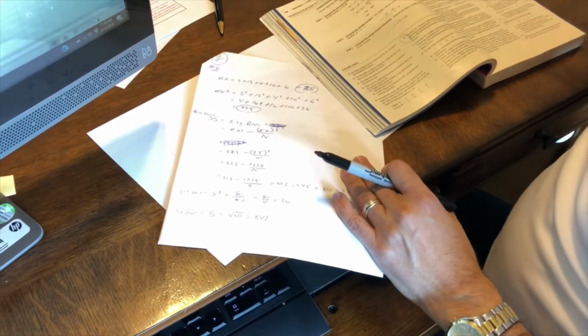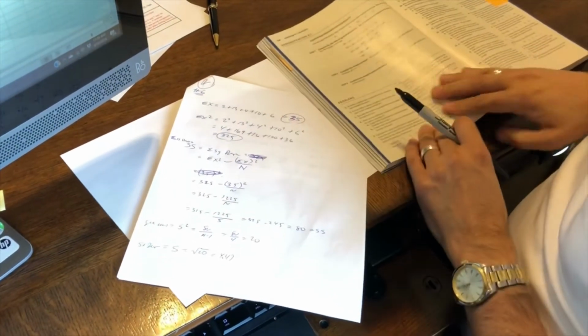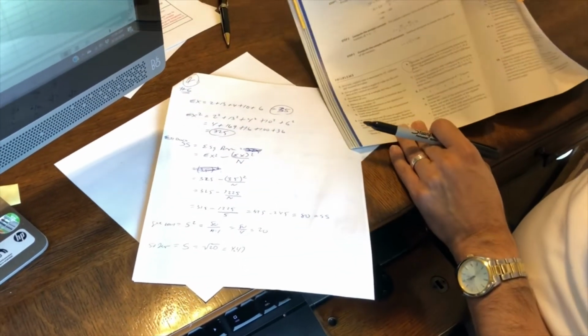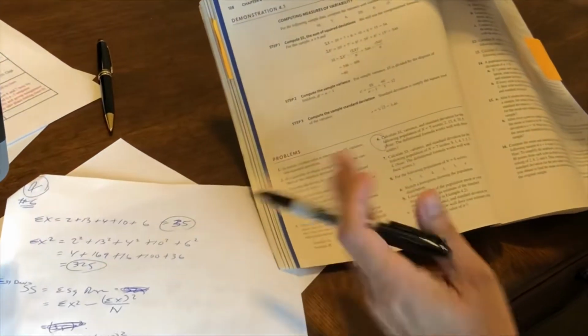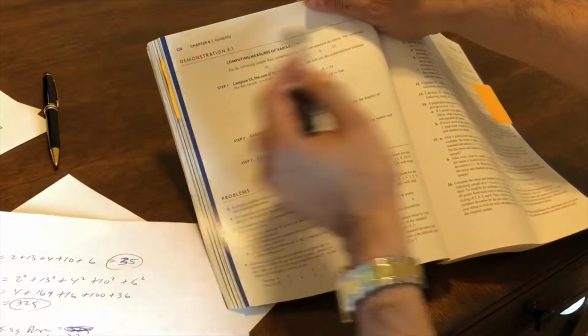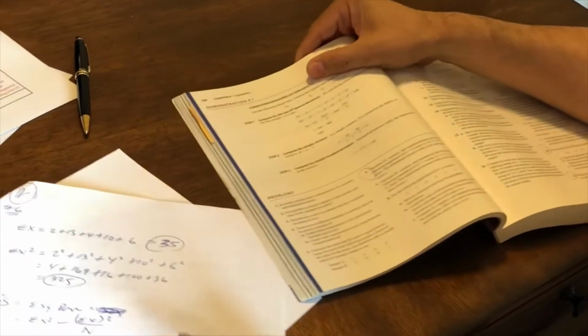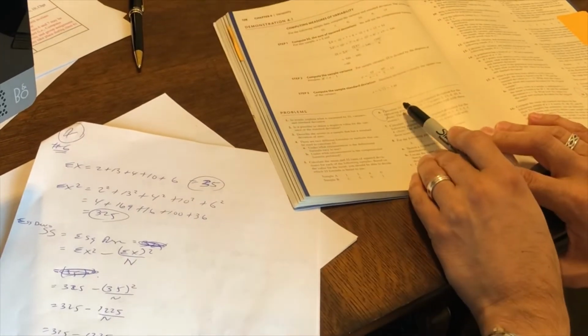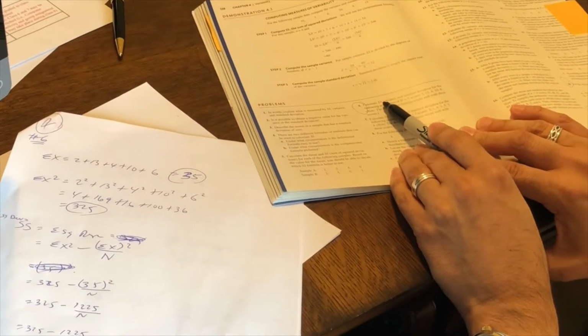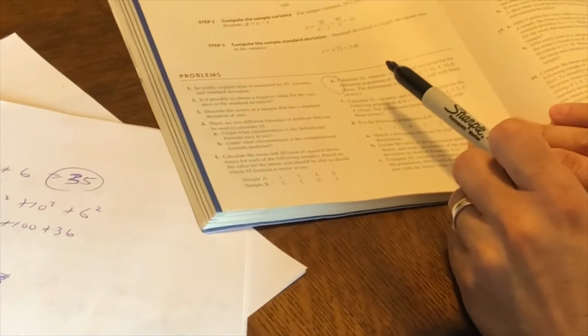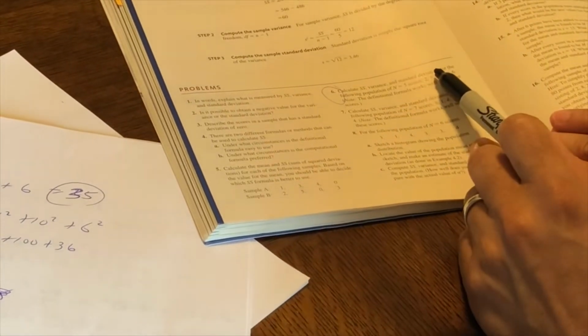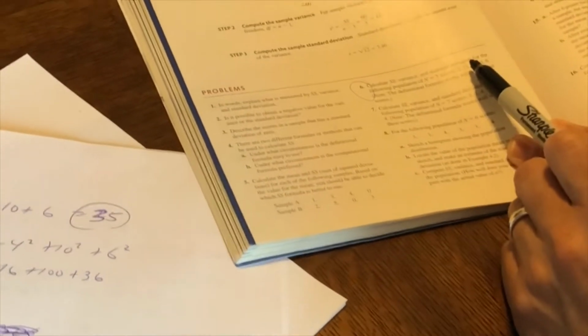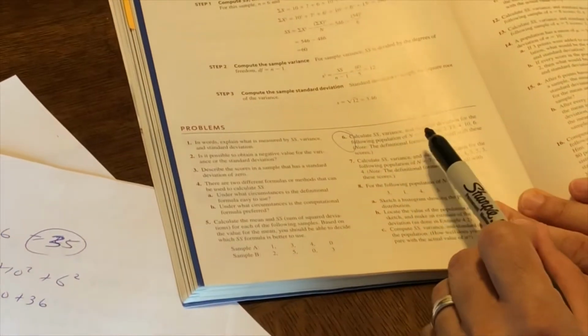Chapter 4, we've got a few problems. Pretty much if you look at this page here, it's got all of the steps, all of the formulas here. So you've got to read chapter 4 just to kind of understand where all this is coming from. But in essence, what they're asking for is to calculate the sum of the squared deviations, that's SS, the variance, and the standard deviation for the following population.